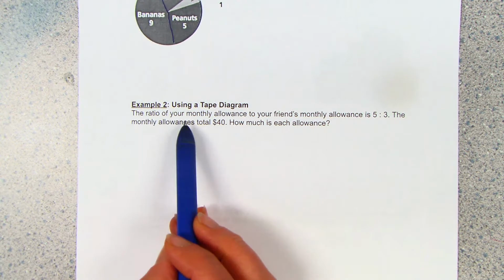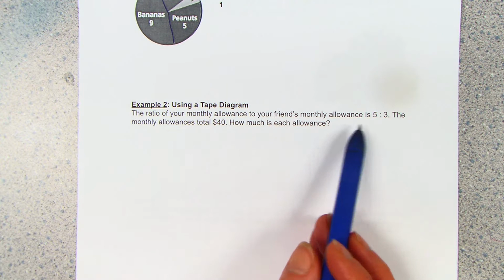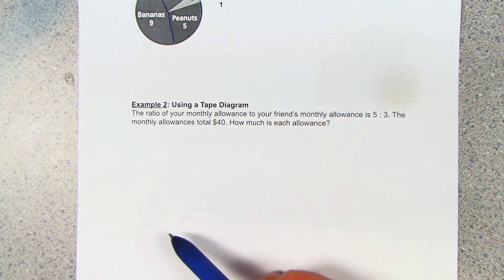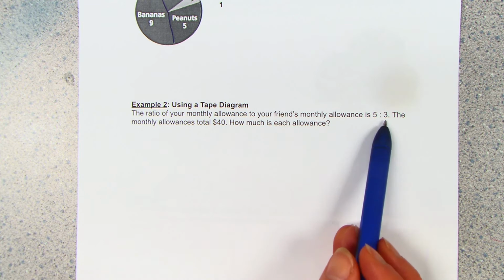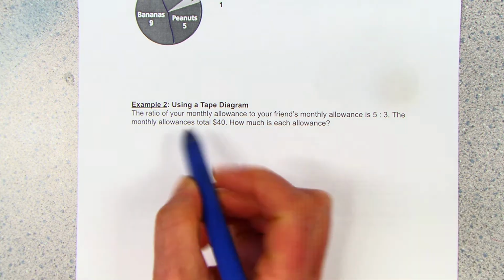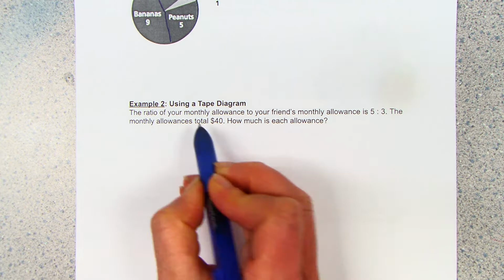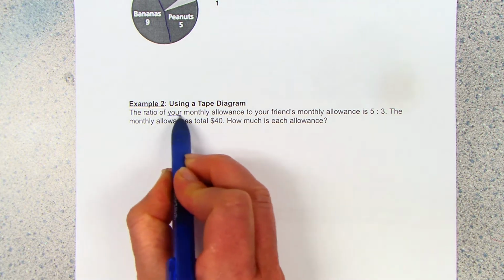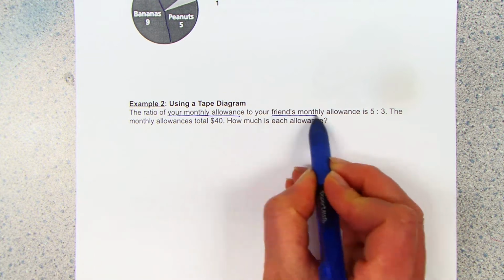So to use a tape diagram, it says the ratio of your monthly allowance to your friend's monthly allowance is 5 to 3. So you make more than your friend, the ratio of yours to your friend, right? And as you're reading through, the order matters. So it says your monthly allowance to friend's monthly allowance.